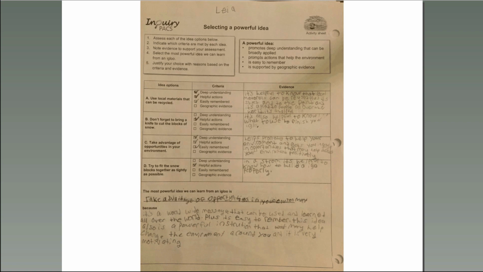They're then using evidence to show how they've used that criteria, where the elements of that criteria are actually there. Then they're picking their idea and, again, using their reasoned judgment. This student said, the most powerful idea is C: take advantage of opportunities in your environment, because it's a worldwide message that can be used and learned all over the world. Plus, it's easy to remember.